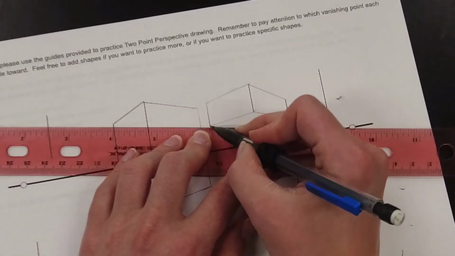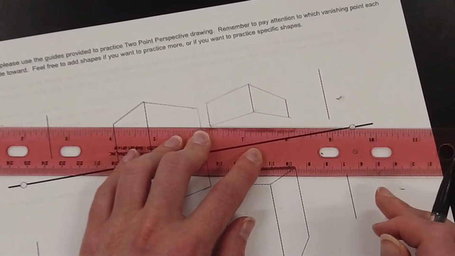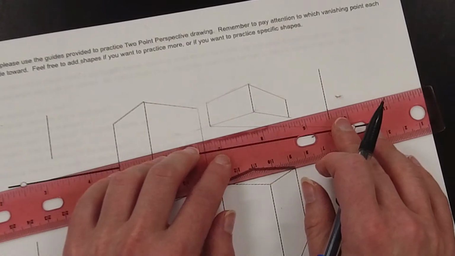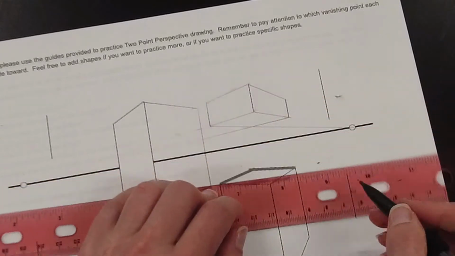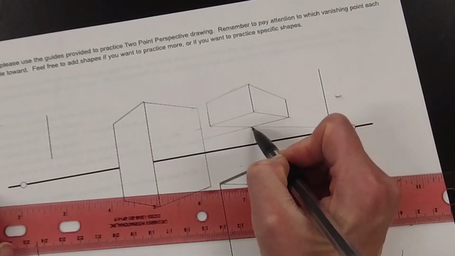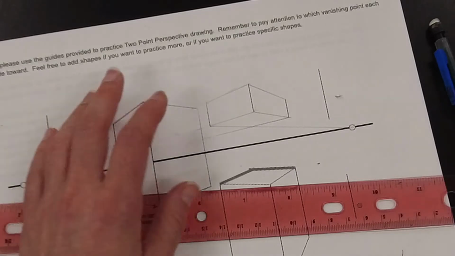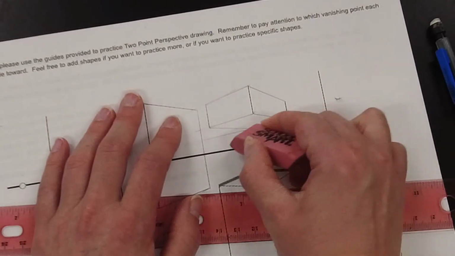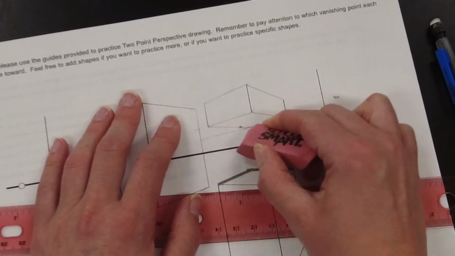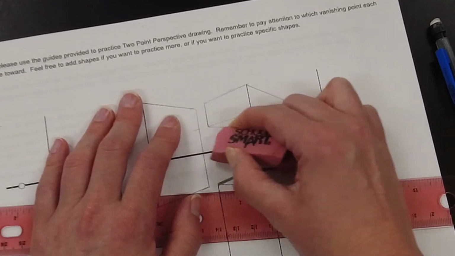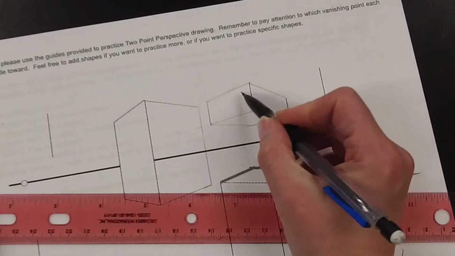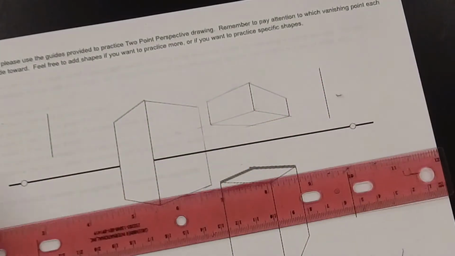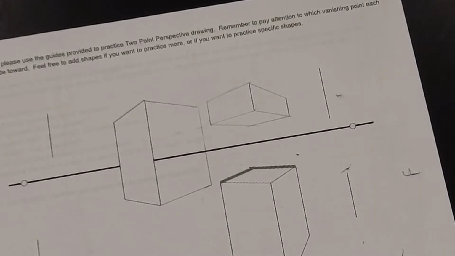So I'm going to go from this corner to the opposite vanishing point. And I'm going to do the same thing on the other side. From this corner to the opposite vanishing point. And then where they intersect would be like the back of the bottom. And then I would just erase these diagonal lines. And what we are left with is a form to where we see the bottom, side, and side. So that is, again, how you would do a floating building if it was in 2-point perspective.